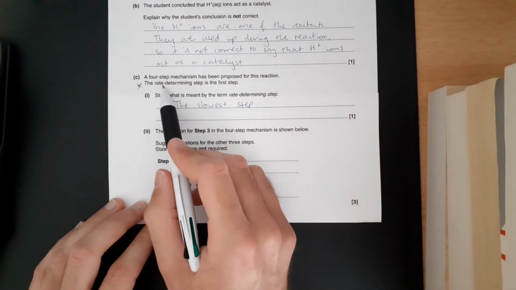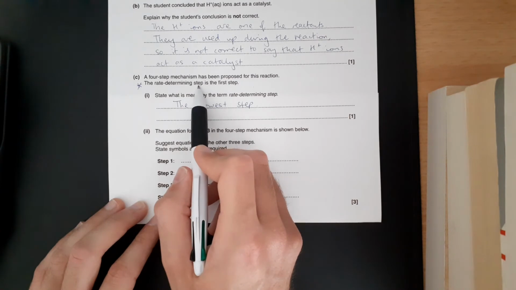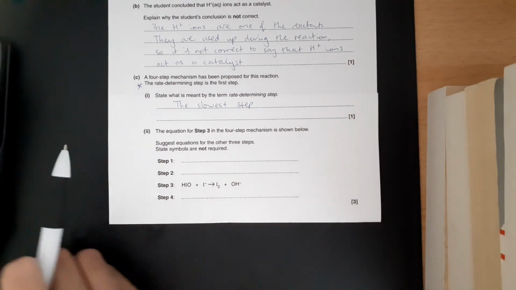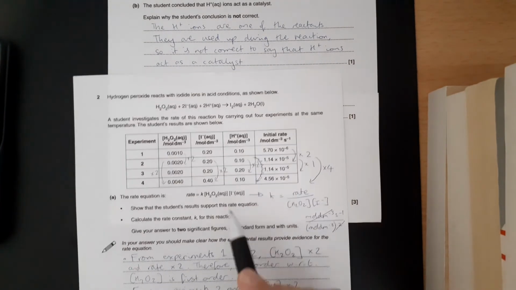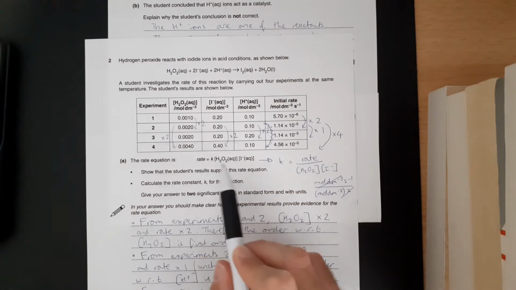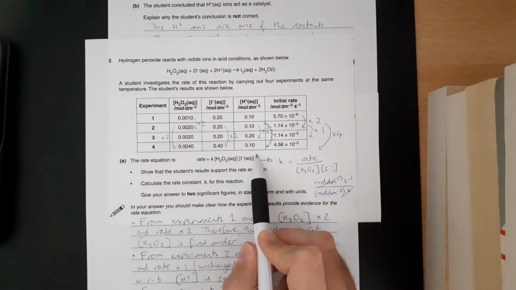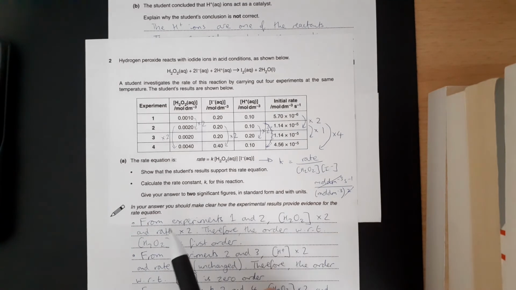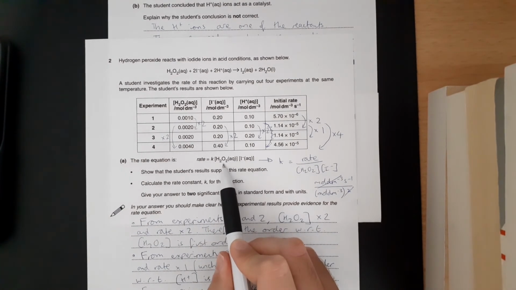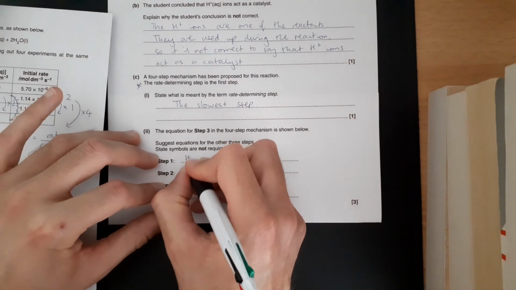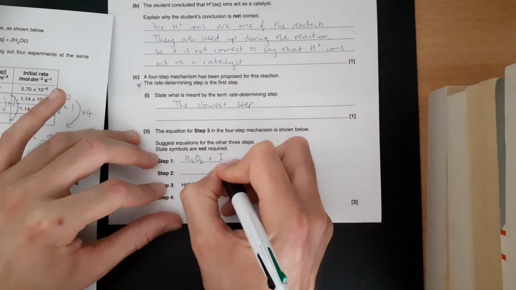Remember that there is a link between the rate determining step and the rate equation, isn't there? Whatever's in the rate equation is in the rate determining step. So if we go back to our rate equation that we have here, in the rate equation we've got H2O2 being first order and I minus being first order. So therefore our rate determining step should have 1 molecule of H2O2 and 1 I minus ion. So that's where we're going to start. We're going to start here with H2O2 and 1 I minus ion.